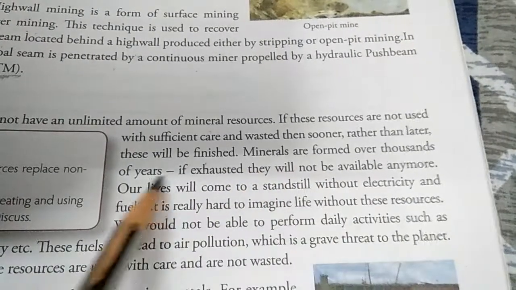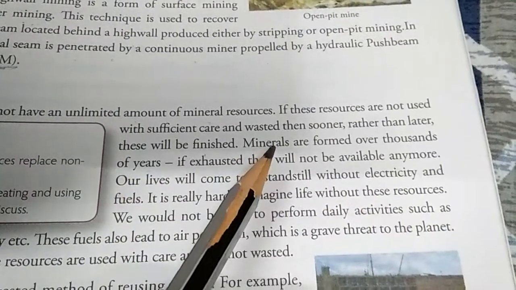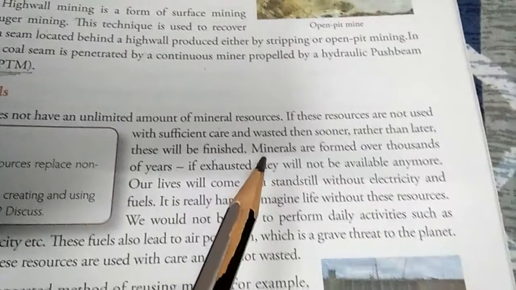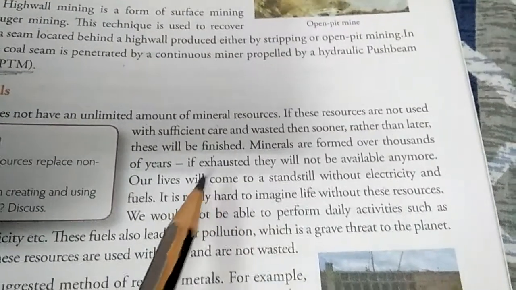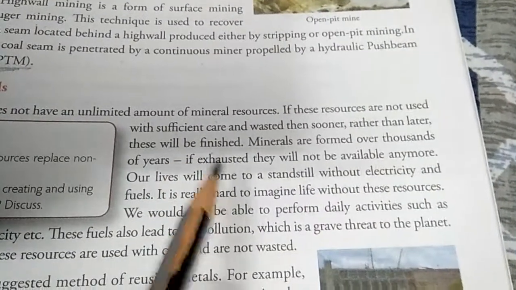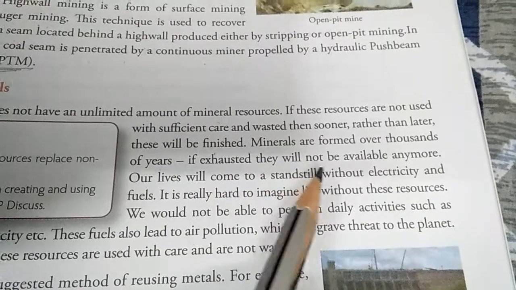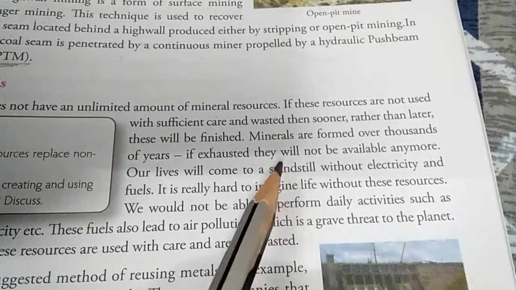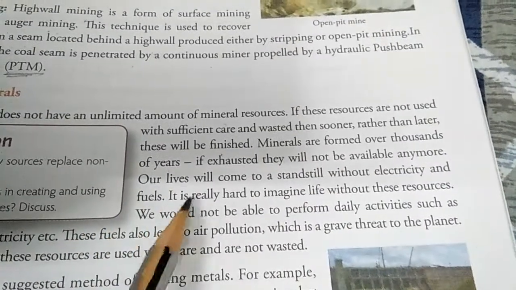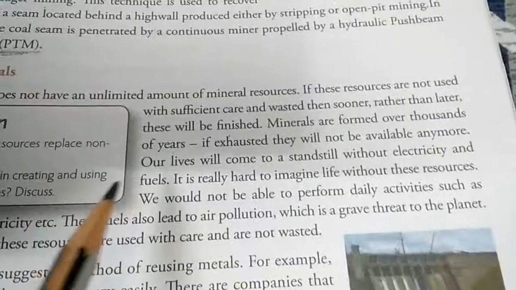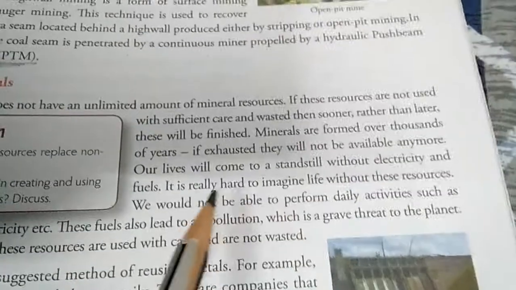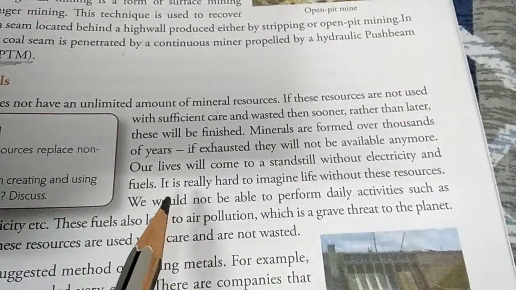Minerals are formed over thousands of years. It cannot be made in a year or two. It takes thousands and millions of years for these minerals to be formed. If they are exhausted, they will not be available anymore. They will be lost forever. Our lives will come to a standstill without electricity. Can you imagine our life without electricity?